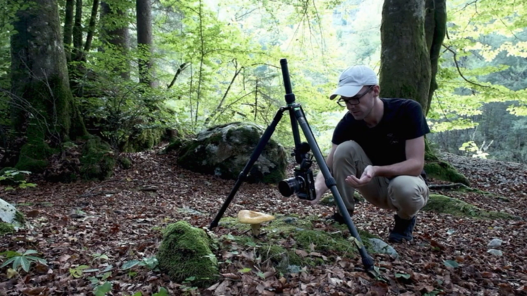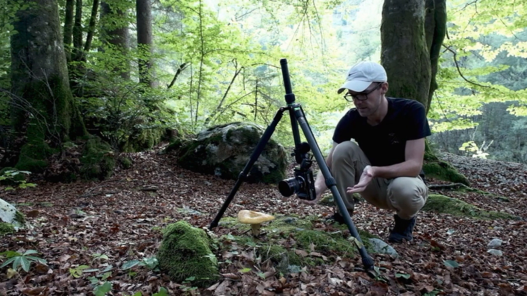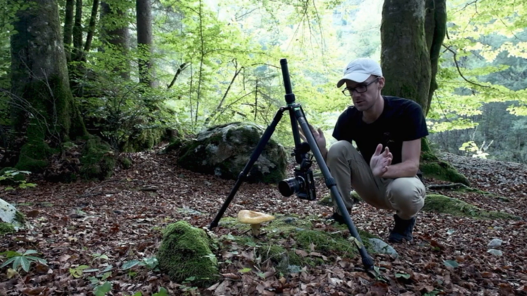So we're going to go through and put a 2-second timer, and it's going to give me a 1.5 second shutter speed, and my histogram is reading out very well. So I'm going to push that, it's going to give a 2-second timer and capture that image.